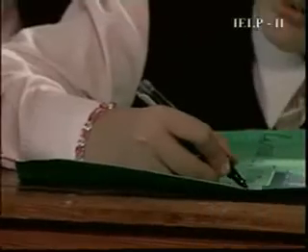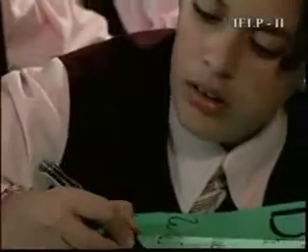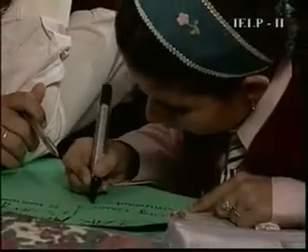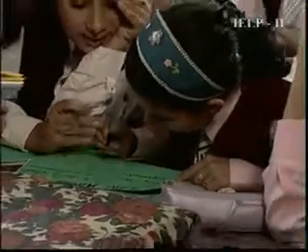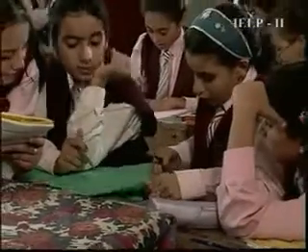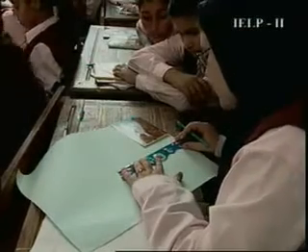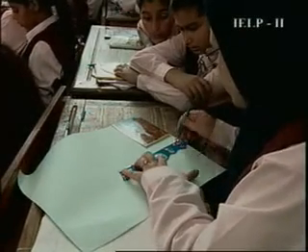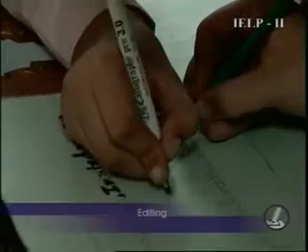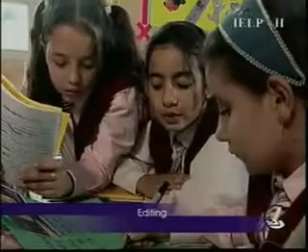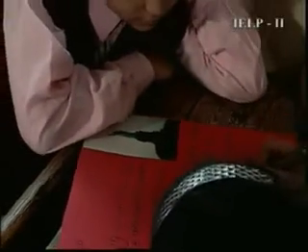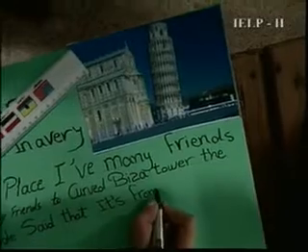The bigger your handwriting is, try to shorten it. Can you see this?